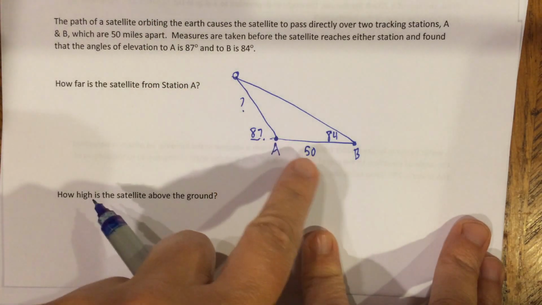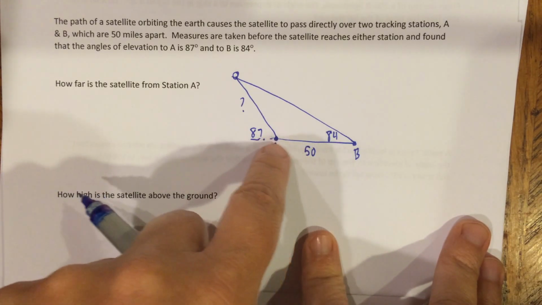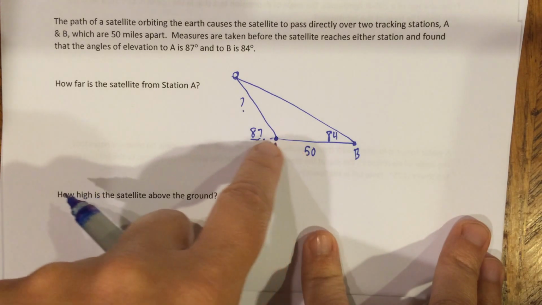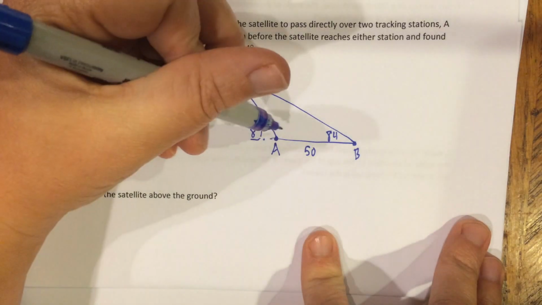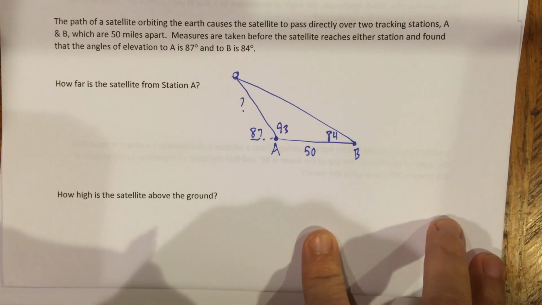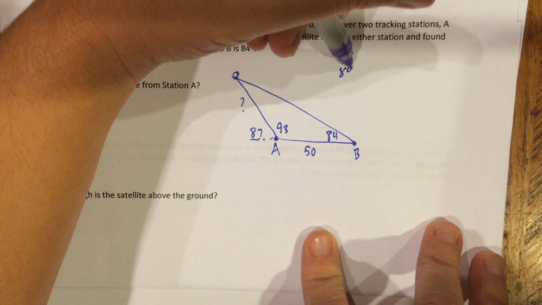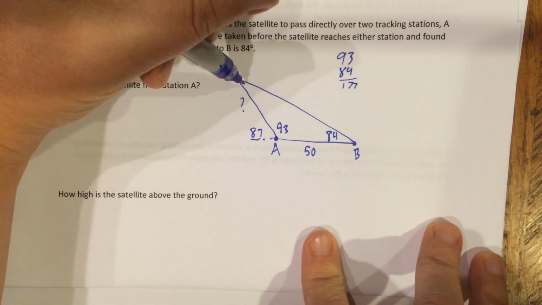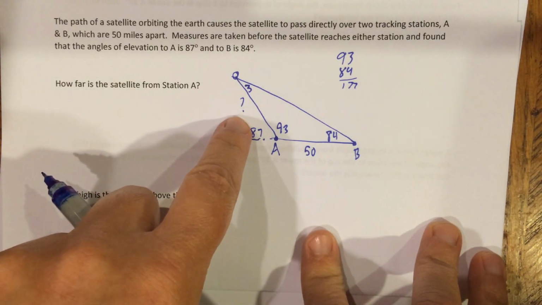Well, first off, let's get all my angles to be in the triangle. So if this is 87 and this is a straight line, because again it's a horizontal, then a straight line is 180. So 180 minus 87 should be 93. Okay, and I could probably just fill in the other one in my triangle just to be safe. So 93, 84, that's 177. Ooh, so this is only a 3-degree angle. That's a pretty small angle up there. So I at least filled in everything, and now I know I'm looking for this.